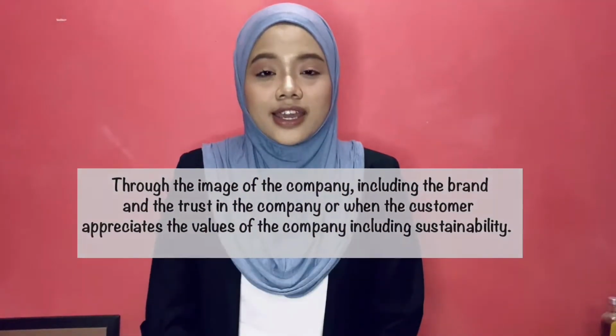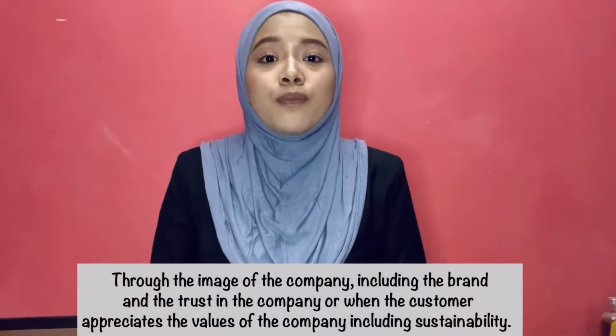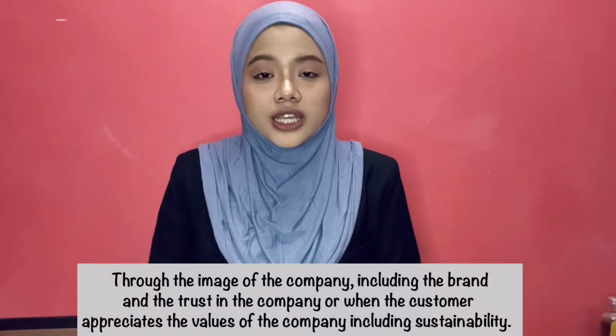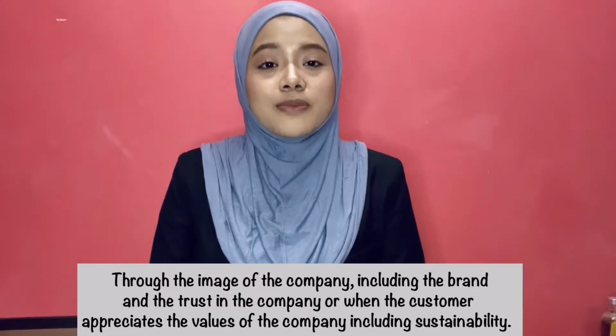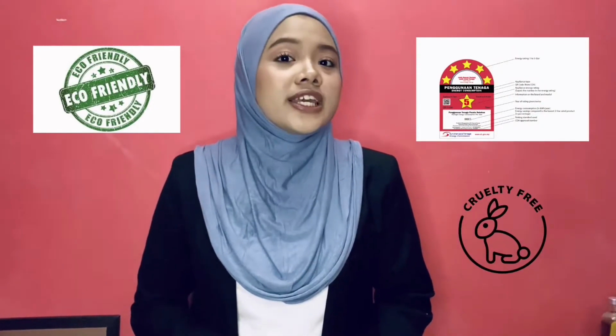Fourth, you can create customer value through the image of the company, including the brand and trust in the company, or when the customer appreciates the values of the company, including sustainability. For example, you can create customer value when you care for the environment and the customers trust your company because you actually care for the environment.